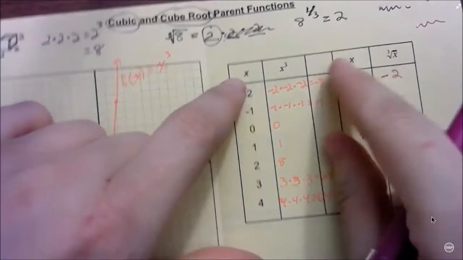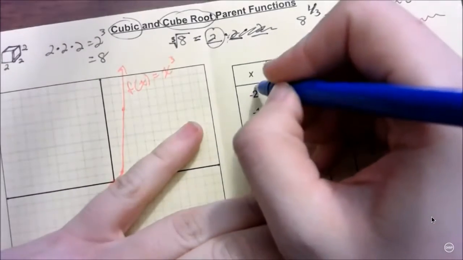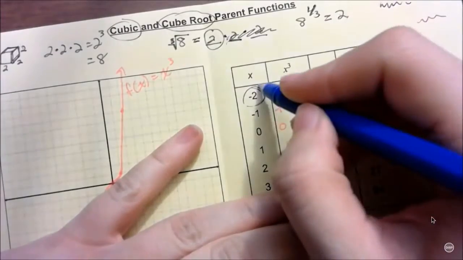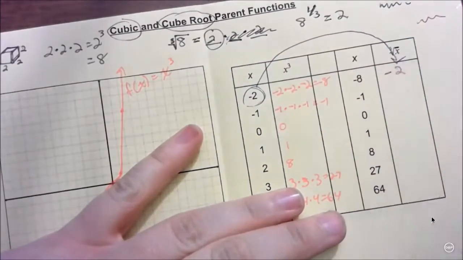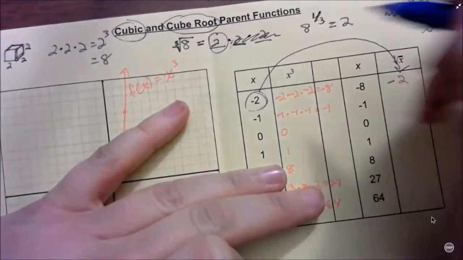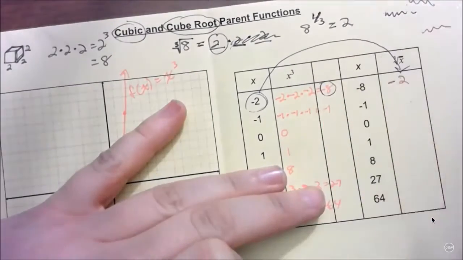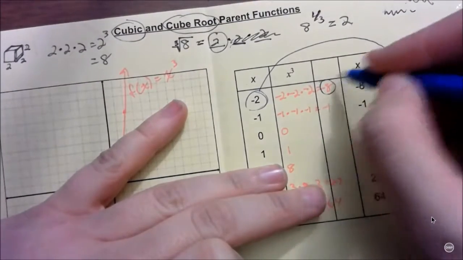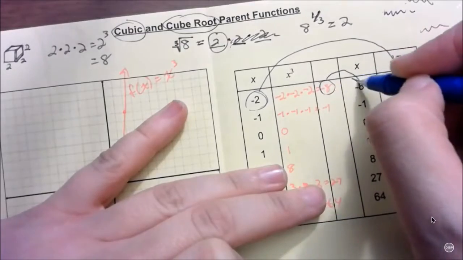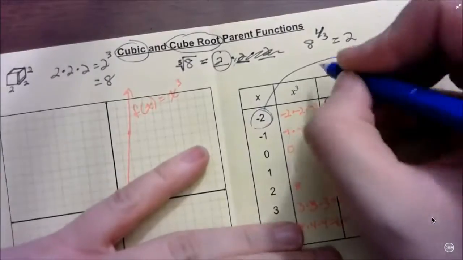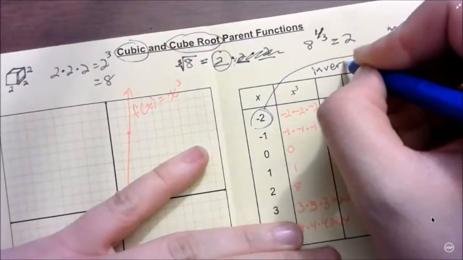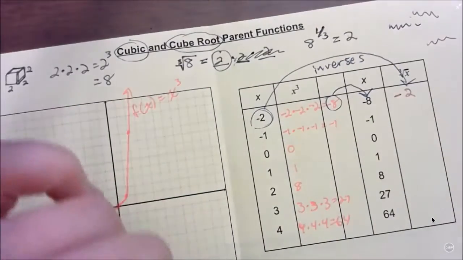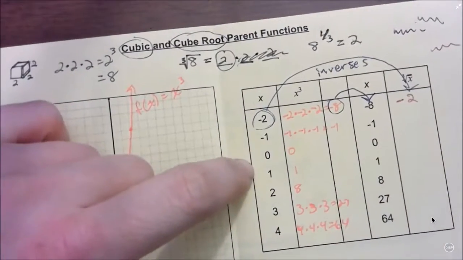Okay, so now notice what happened here. Notice that -2, that used to be an X, now is in the Y column. And the -8 that used to be in the Y column is now in the X column. That means these are inverses, because the X and Y have swapped places. So just keep that in mind as we go.